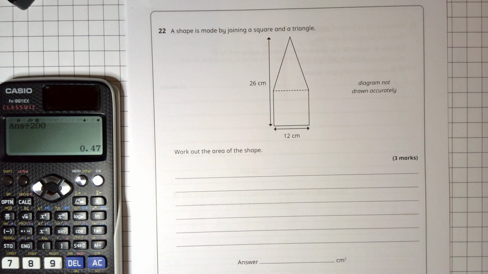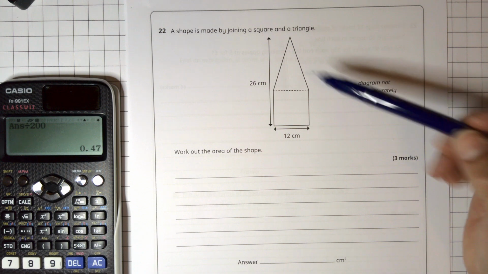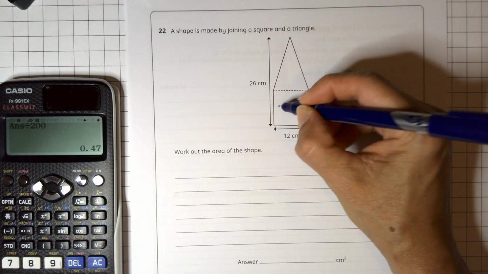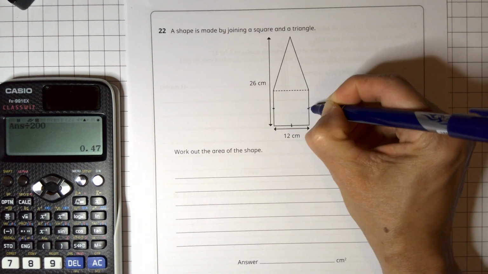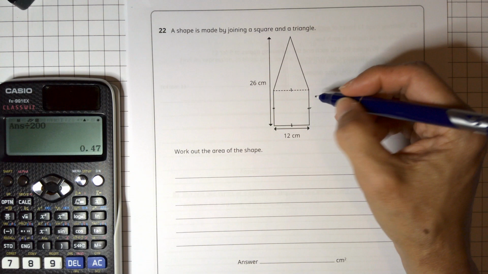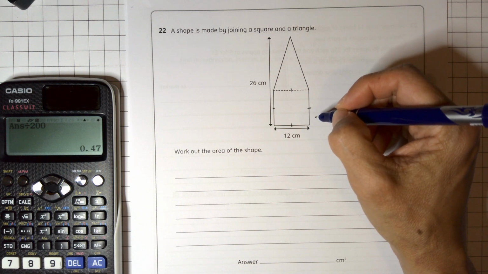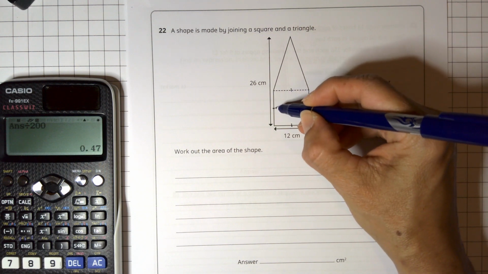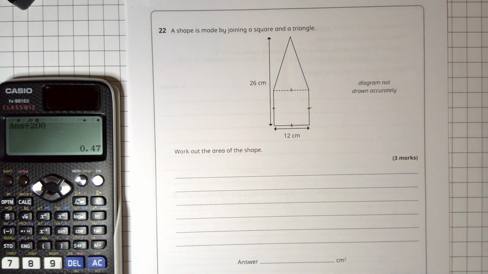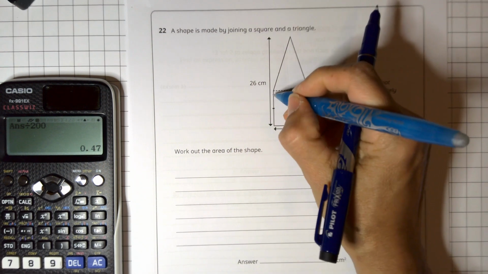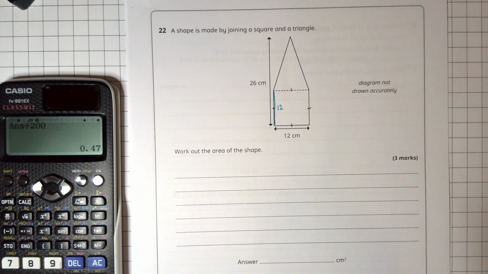Question 22. We have a shape, it's made up of a square and a triangle. Now that's key because they tell us a square, which means that this side measures the same as that side, measures the same as that side, measures the same as that side. So that tells me that this bit here is 12. So that side there would be 12.